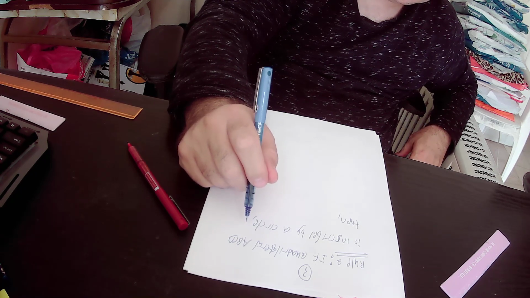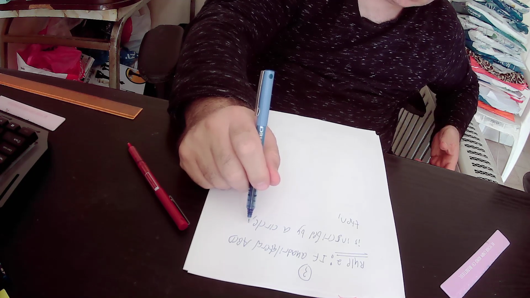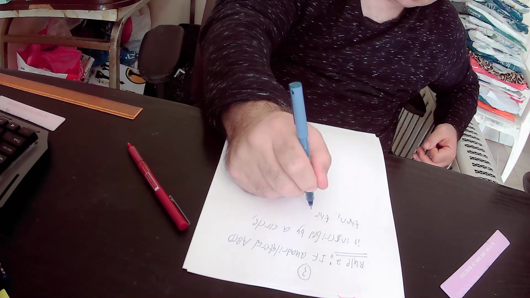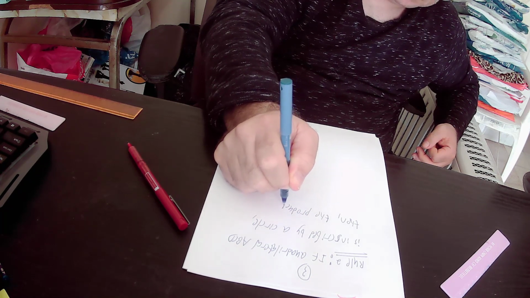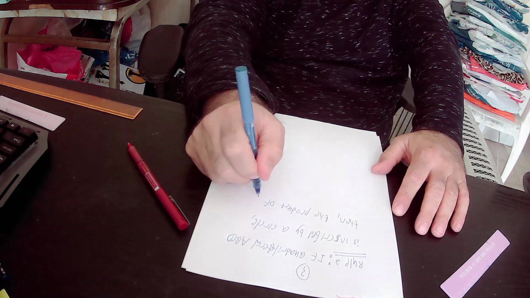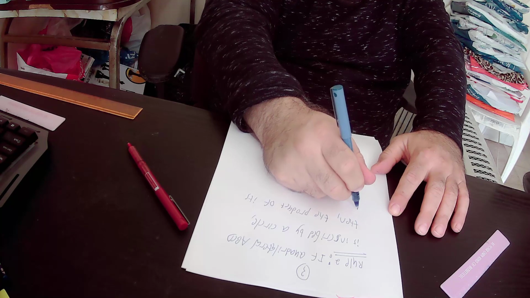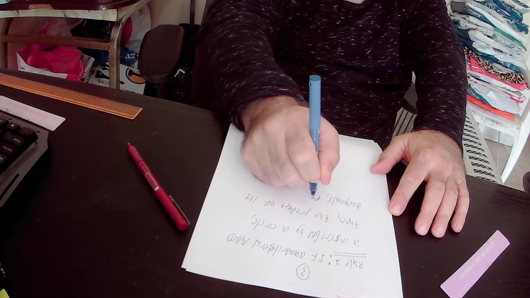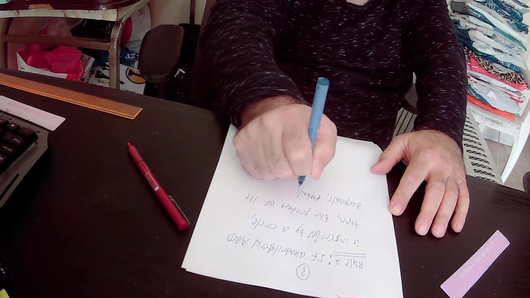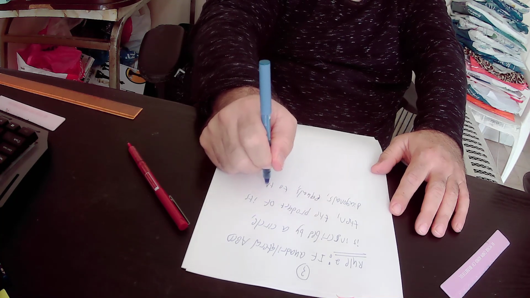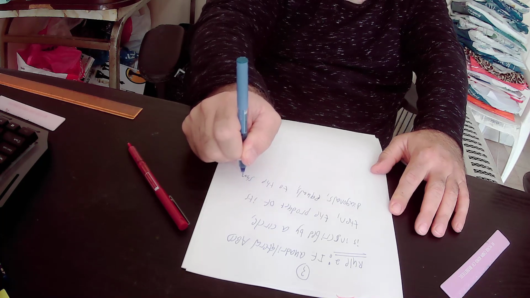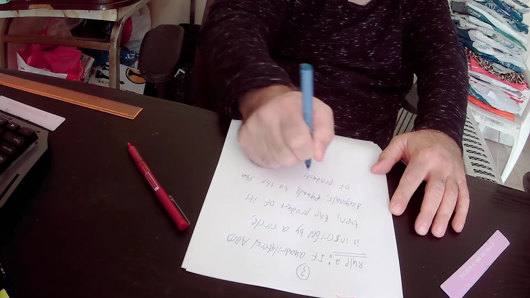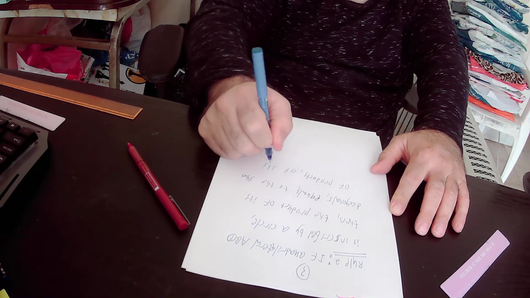So if we have quadrilateral ABCD that is inscribed by a circle, or the circle blocks the quadrilateral, then the product of its diagonals equals the sum of products of its opposite sides.